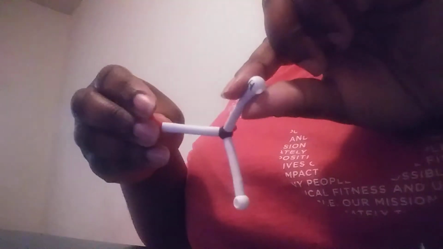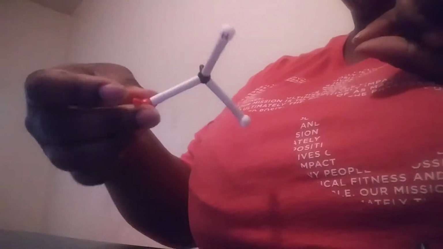Then we have the H2CO, which is this one, and this one is a trigonal planar. We have the carbon as the center atom, and then you have your hydrogens on the outside, and then you have your oxygen on the top. And these are my group 3s.